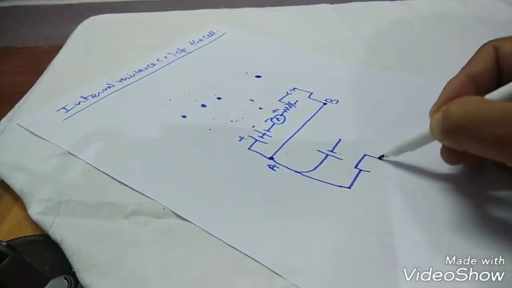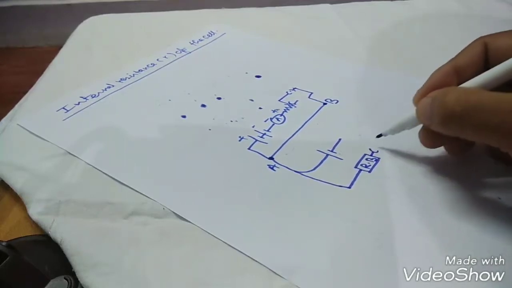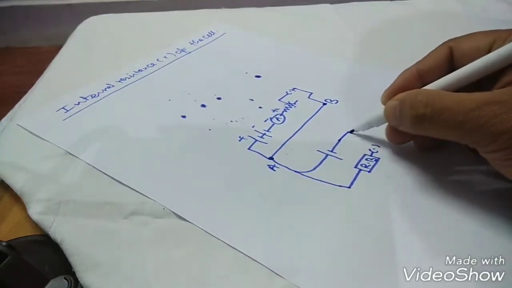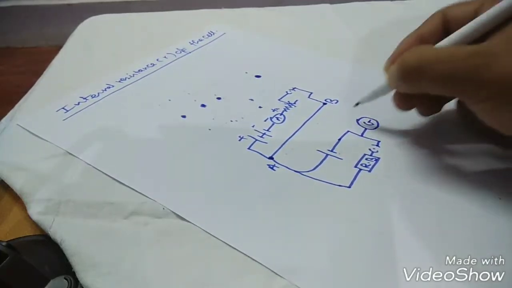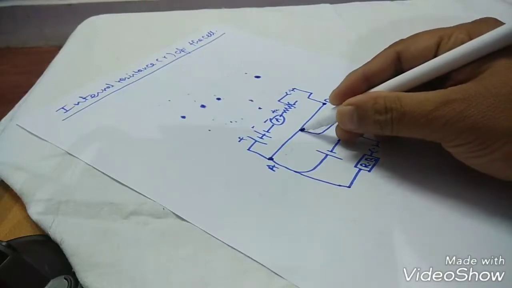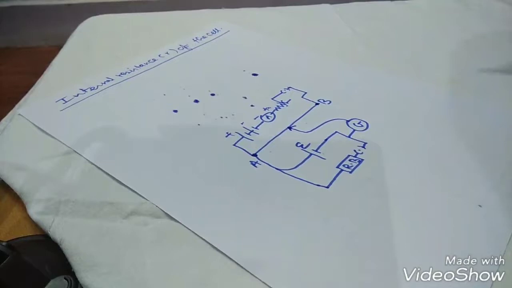to a resistance box along with a key, and this will be connected to a galvanometer. Galvanometer will be connected to jockey. Let E be its EMF.